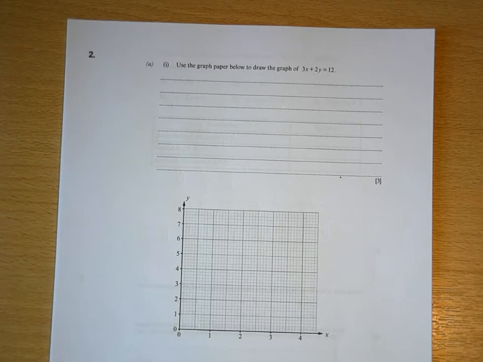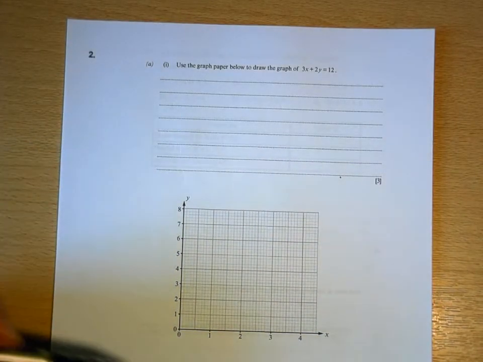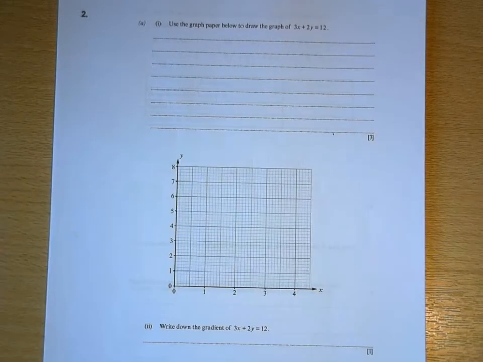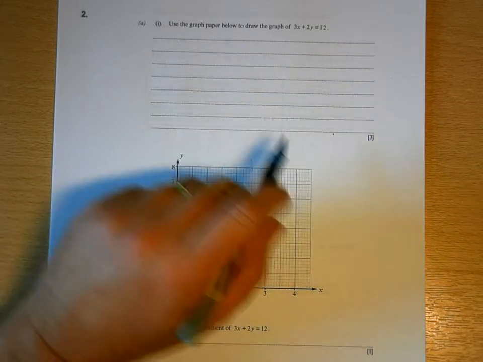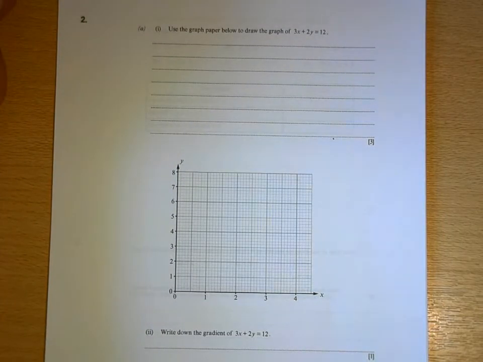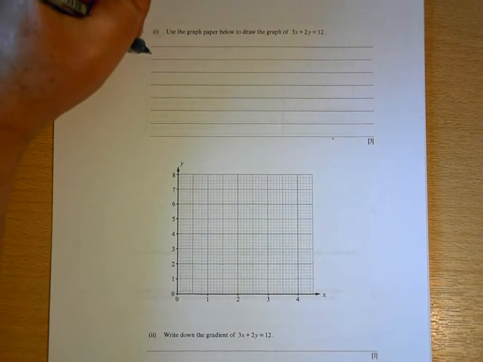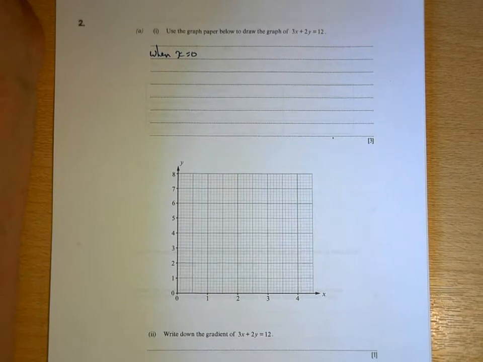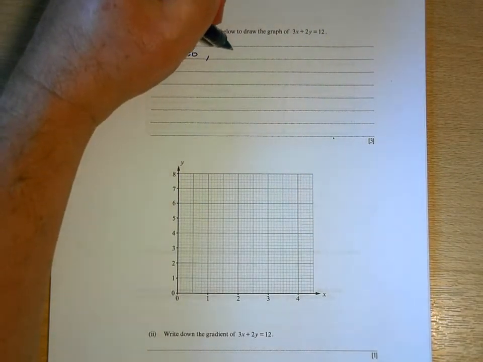Use the graph paper below to draw the graph of 3x plus 2y equals 12. So we could rearrange that straight away, because in part B I need to work out what the gradient is, or I can just substitute values in. It really doesn't matter which way you choose to go about doing that. Let's just choose values of x and work out the corresponding values of y. It's always easiest to start with when x equals 0, because that gives us the intercept.